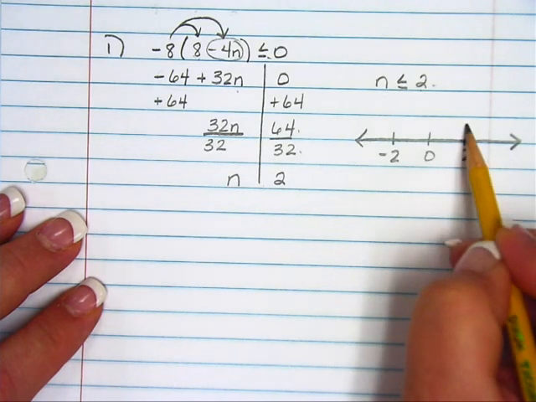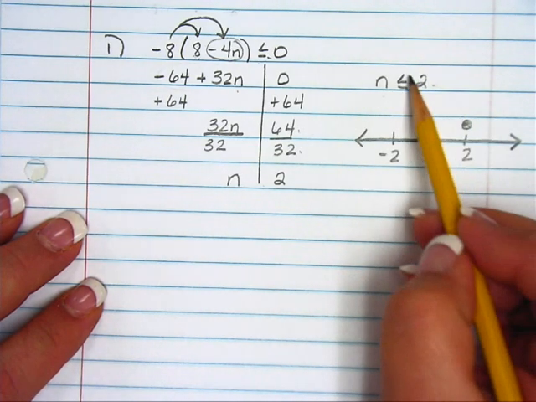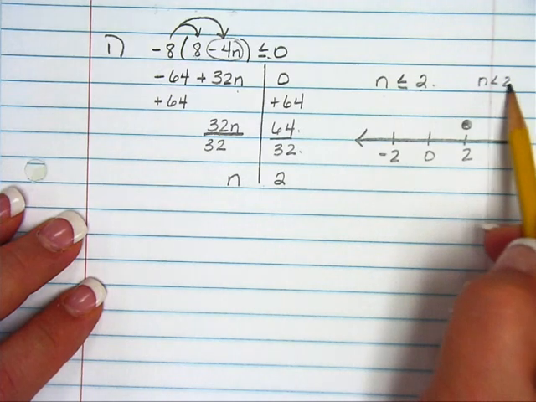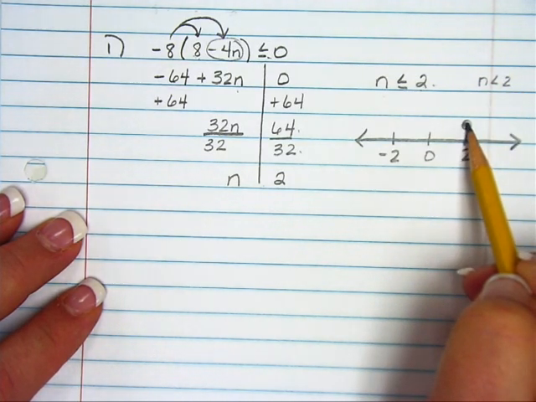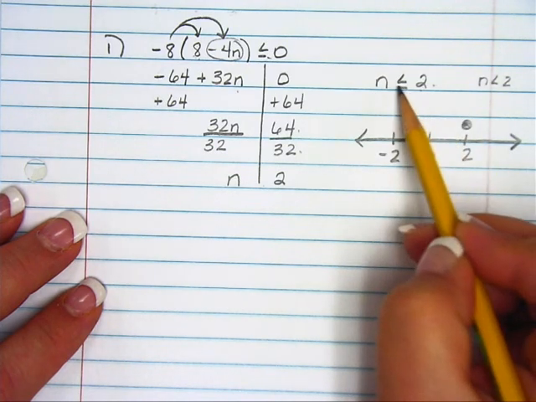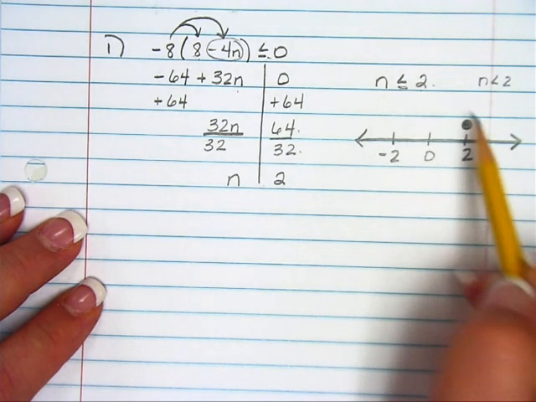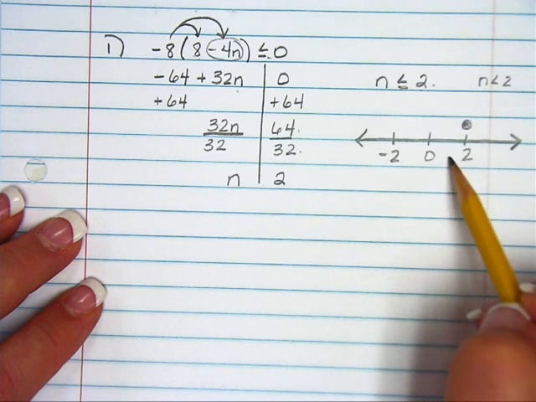Well, first of all, here's where n equals 2, so I'm going to make that a dark filled-in circle. If it had just been n is less than 2, I would have left that open. The only time we fill in the circle is when it includes the point we're talking about, and we know that because there's this half equal sign underneath. Now, where are the values of n that are less than 2?